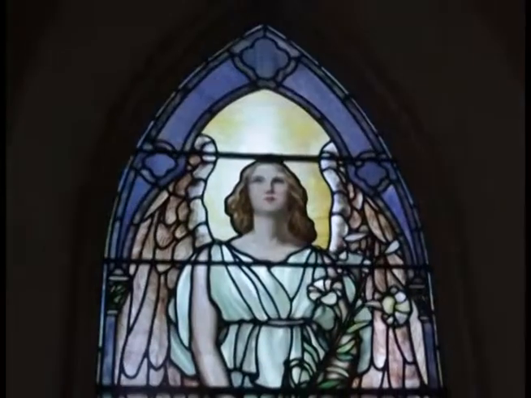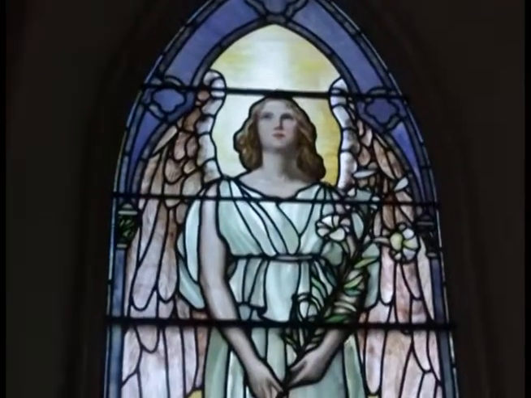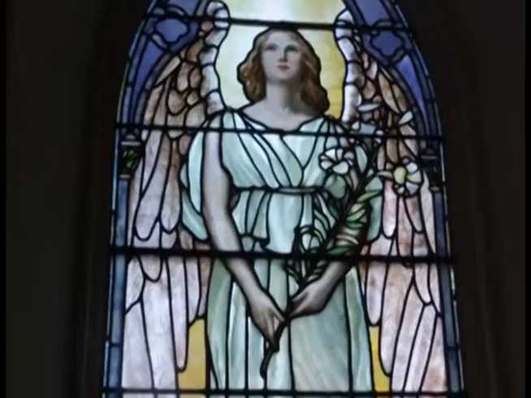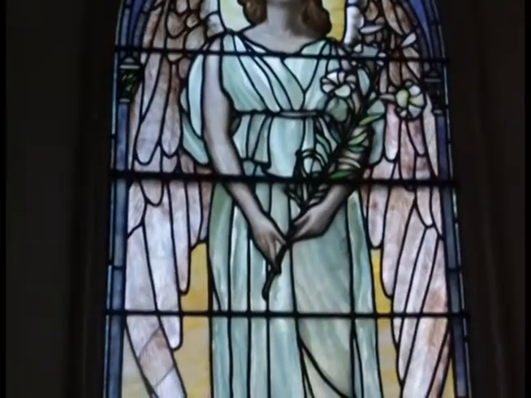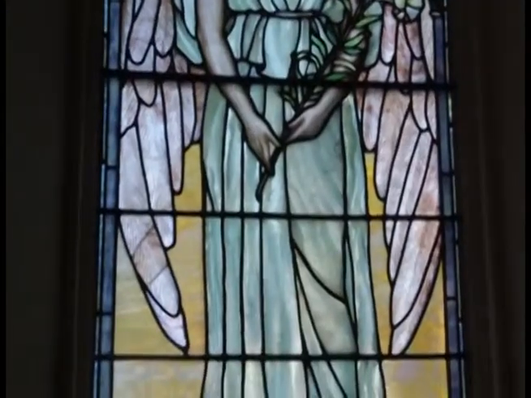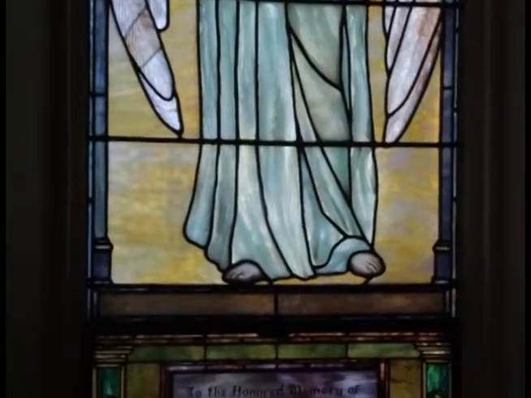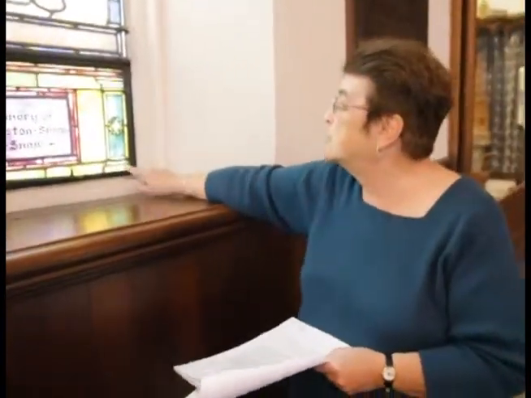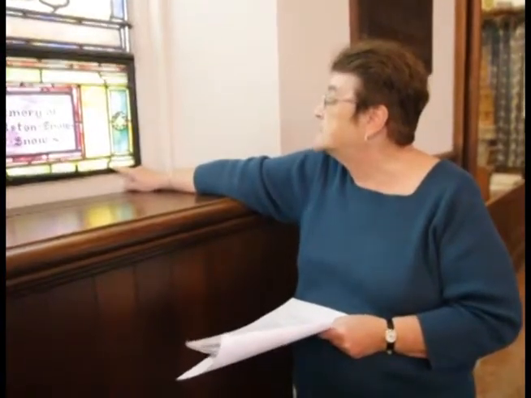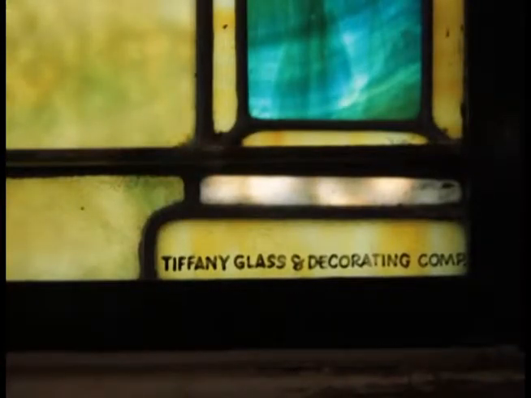This window shows a resurrection angel, and as Tiffany was so well known for, we have the draped glass effect in her, and the beautiful chevron pattern in her wings. And you know, of all the windows in Christ Church, this has been the most damaged window of any of the stained glass windows. It's had rocks thrown through it. It's had ice chunks break it. It's been repaired several times. And it's one of the few that is actually signed by Tiffany. Tiffany Glass and Decorating Company.